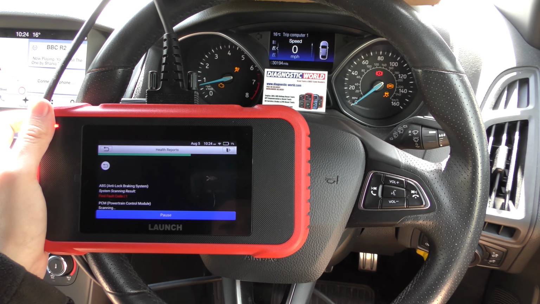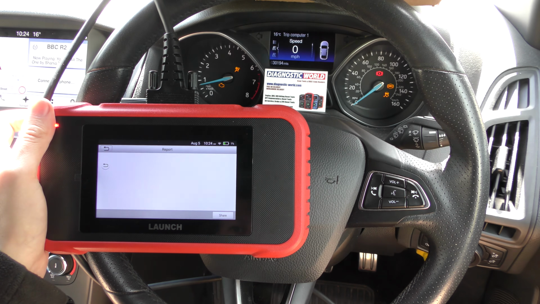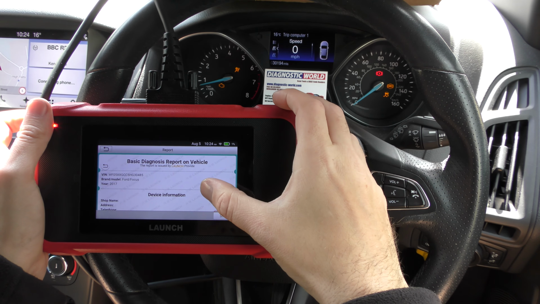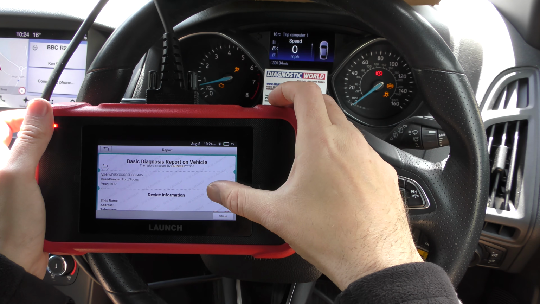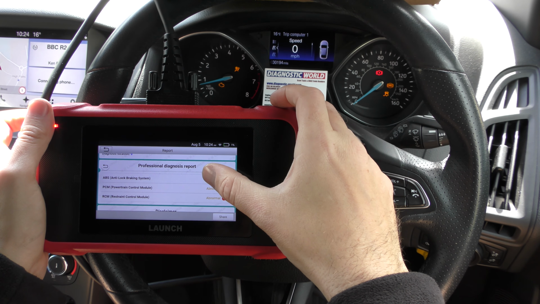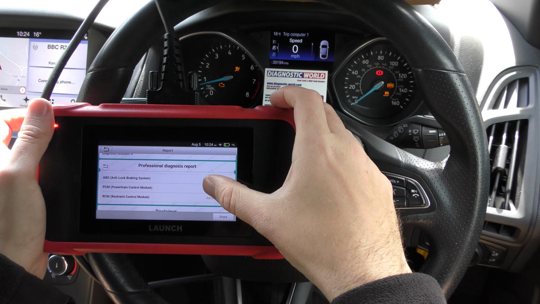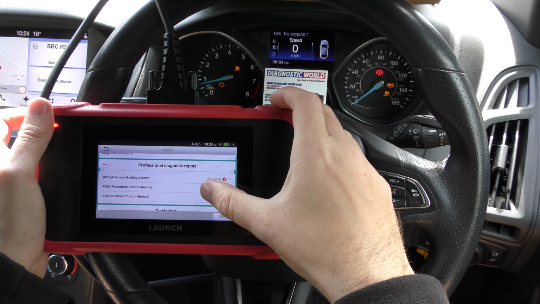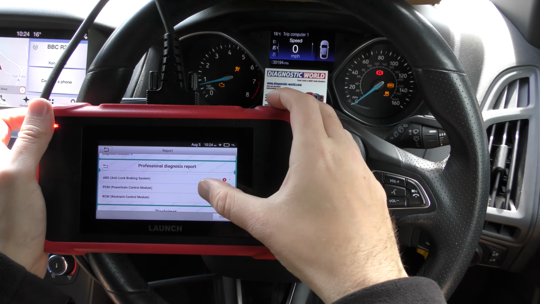It's now communicating with the vehicle. What it's doing is a quick scan of the systems, and it automatically provides a report which you can print off. So it's found faults in the ABS system, the powertrain control and the restraint system, which is exactly what we have on the dashboard here.